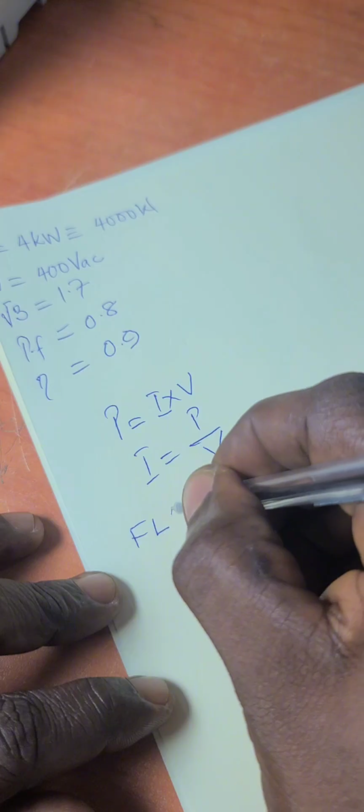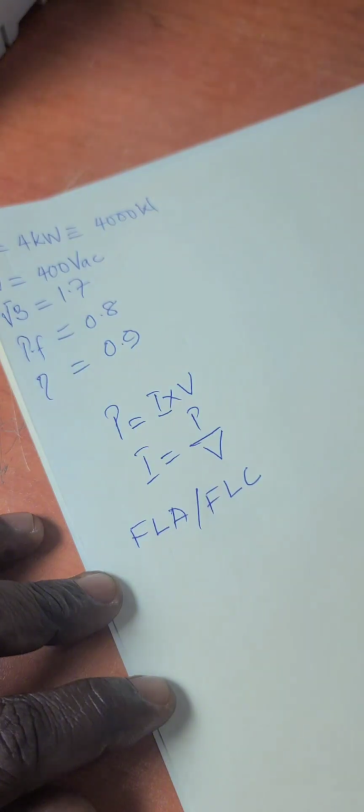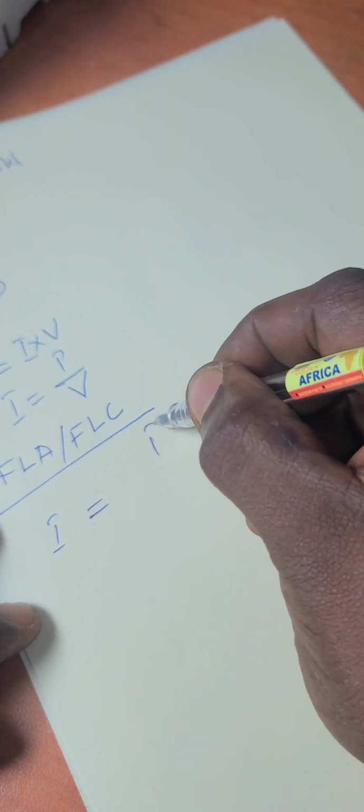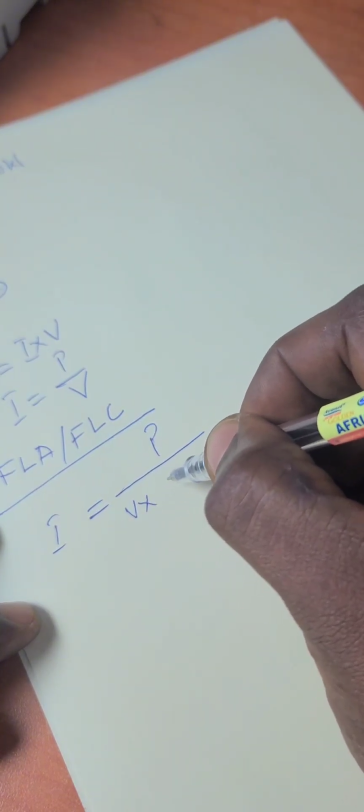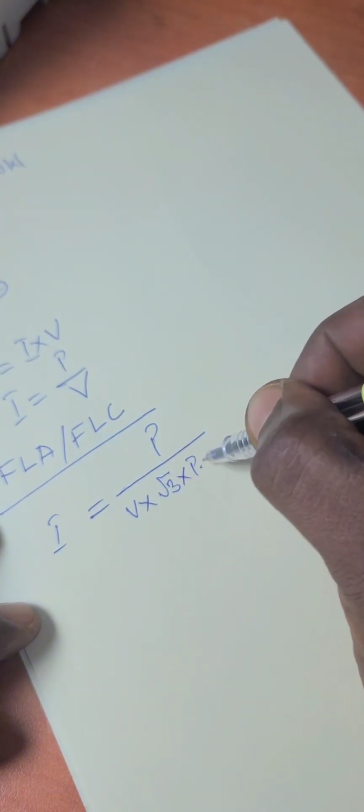You can call it full load amperes or full load current. It depends on where you are. Okay, so the current I is going to be power P over the voltage multiplied by root 3 multiplied by our power factor multiplied by our efficiency.